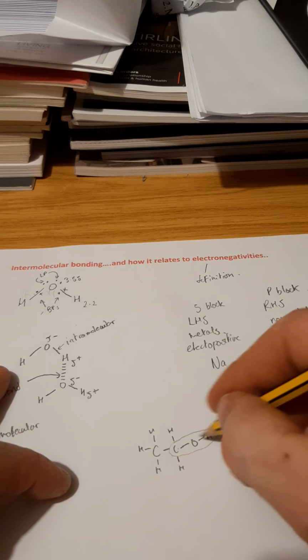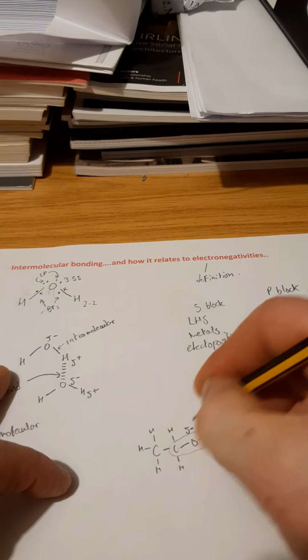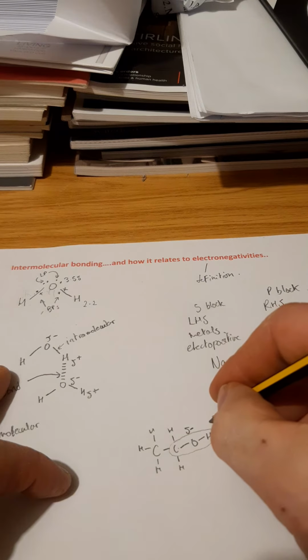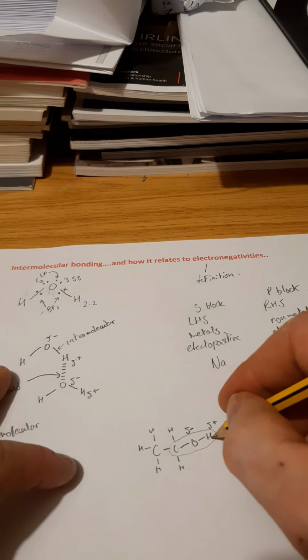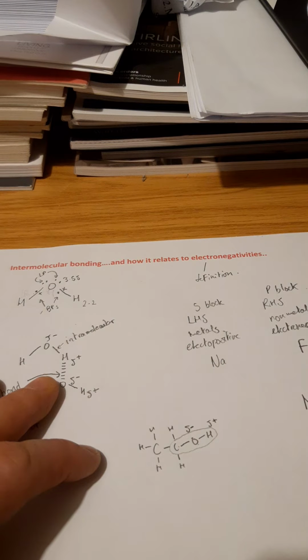So this hydroxyl group is going to have some degree of polarity because, remember, the oxygen is very electronegative and that hydrogen is very electropositive. And anytime you've got a hydrogen bonded directly to a nitrogen, an oxygen, or a fluorine, you get H bonding. So I just call that the NOF group, right?